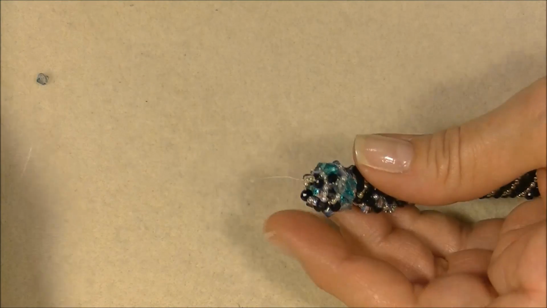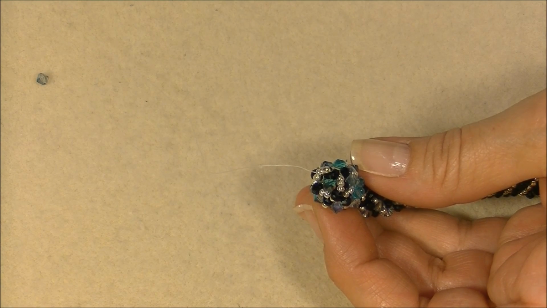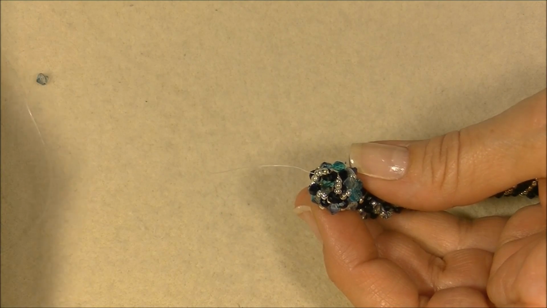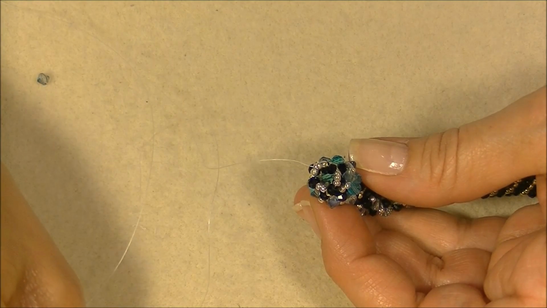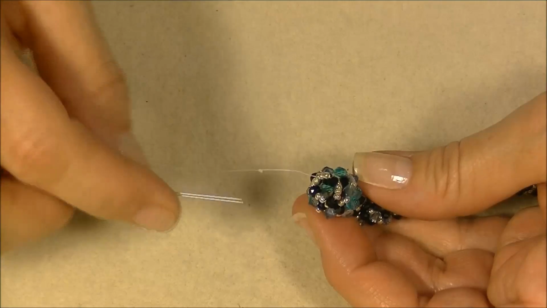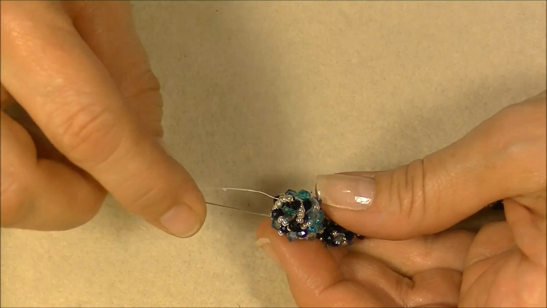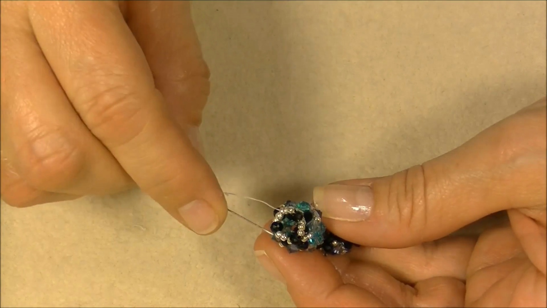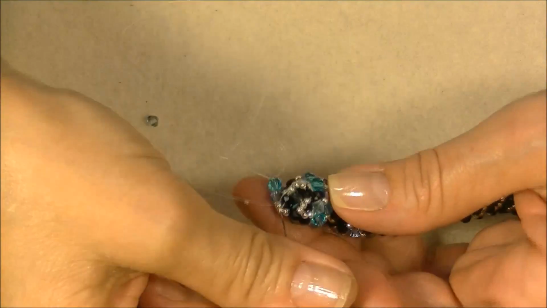So what I'm going to do is increase again right now after my 3 rows here. So I am going to pick up a 4mm round, a bicone crystal, and an 11-0. I'm going to find my next big bead, which is my rondelle. I'm going to go into the 11-0 right after the rondelle, right here, just like I did with my last increase, and pull.